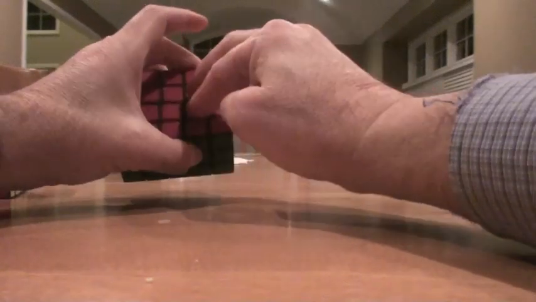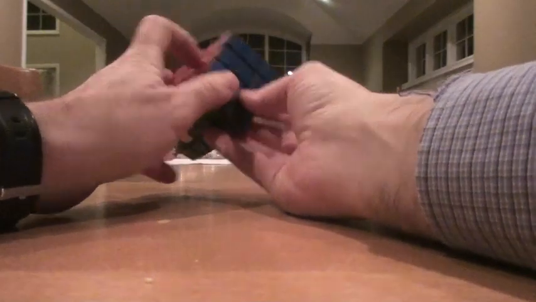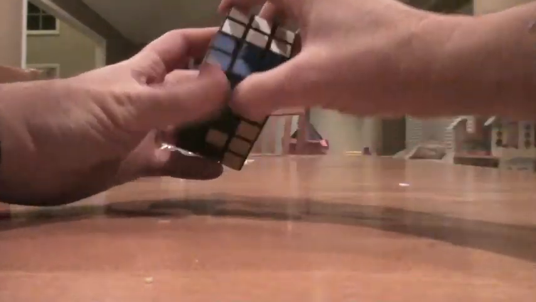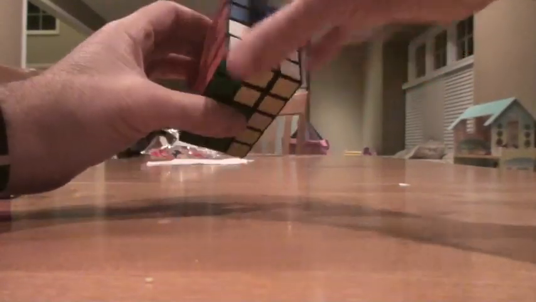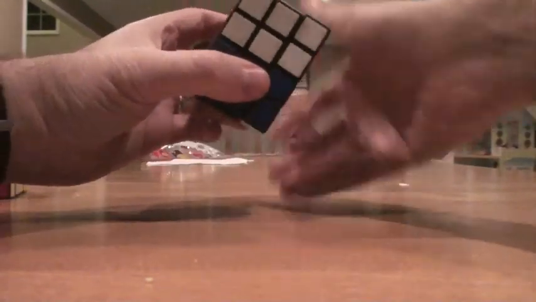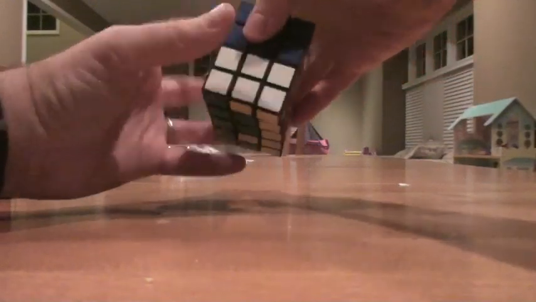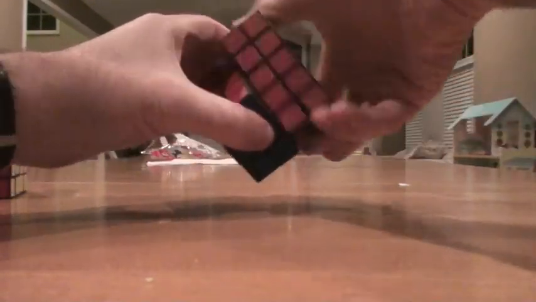So we're going to take these and move it up here by doing a parity solve. So we're going to solve these two, which will move it up to here. 2U, 2R, 2F, 2U, 2U, then 2F, 2R, 2U. It did bring it up here, so solve it from there. 2U, 2R, 2F, 2U, 2U, 2F, 2R, 2U.